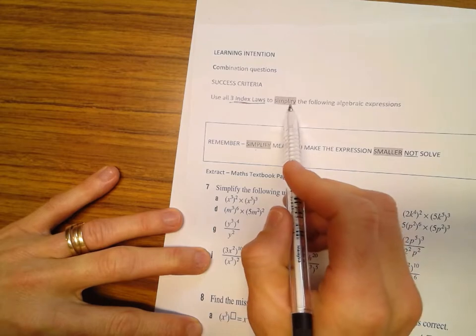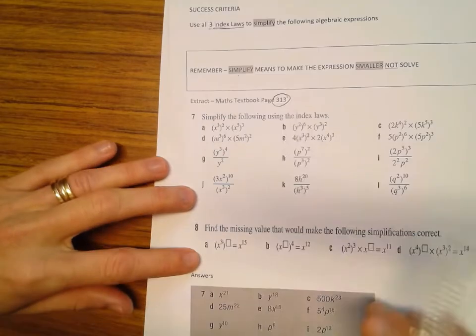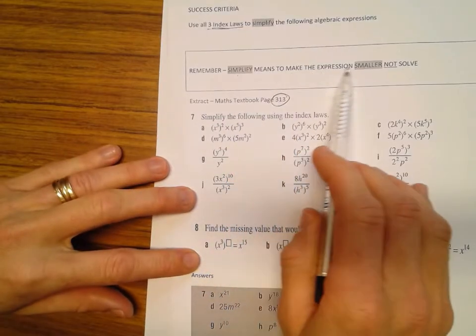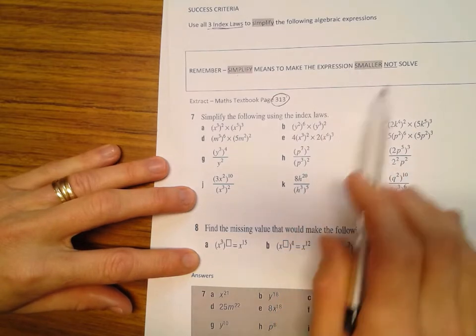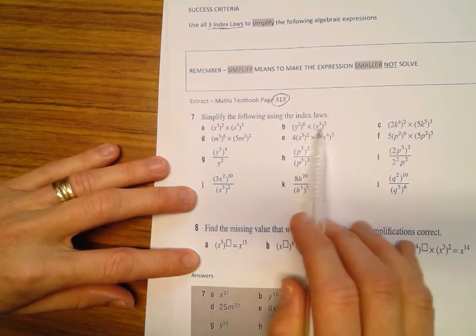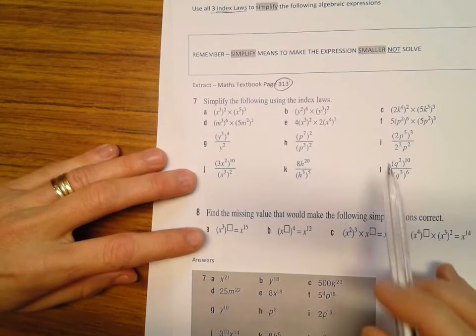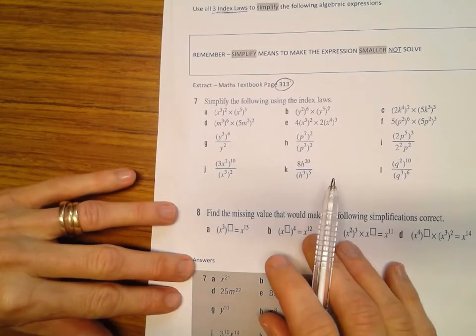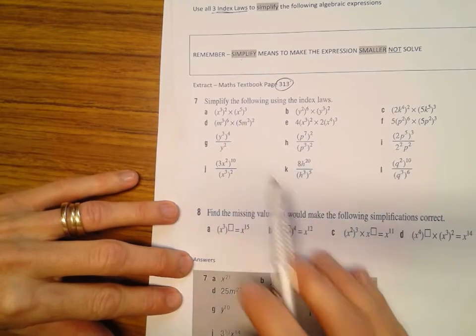The aim is to simplify the algebraic equations, remembering that simplify means to make things smaller. It doesn't mean to solve. You're not trying to find the value of the x's and the k's, the variables. We're simply trying to make these expressions smaller.